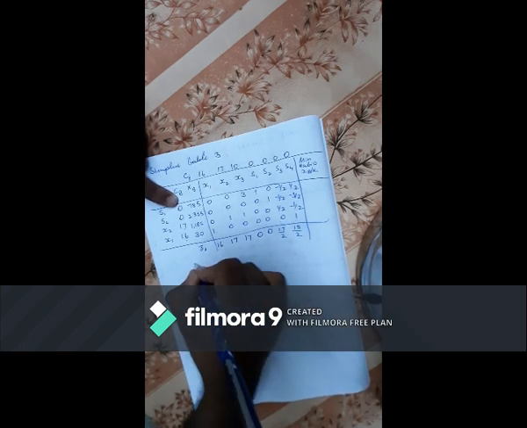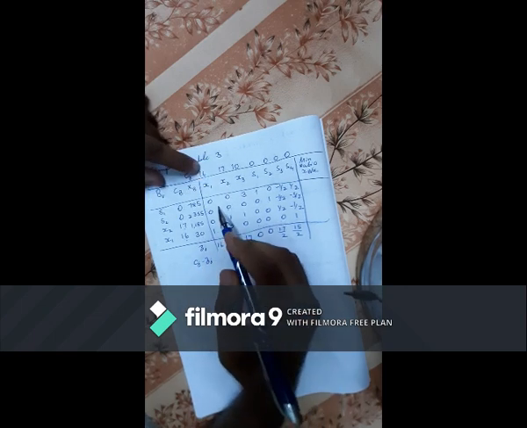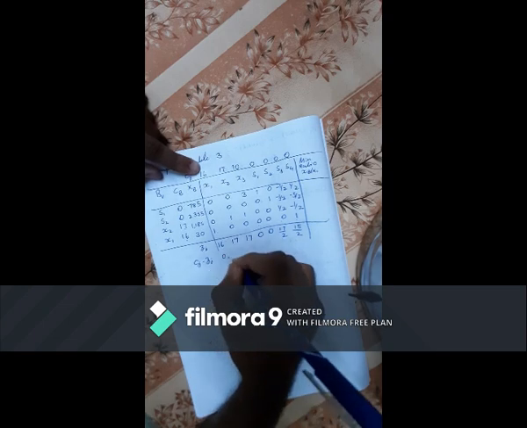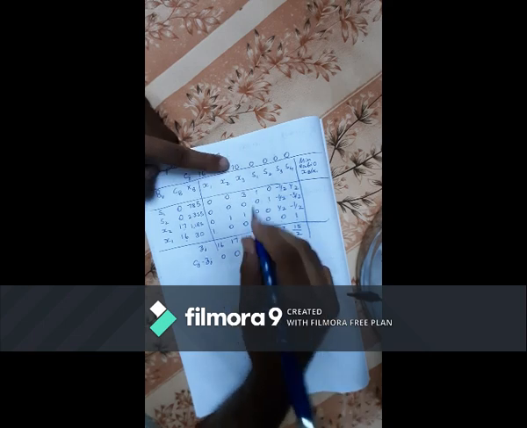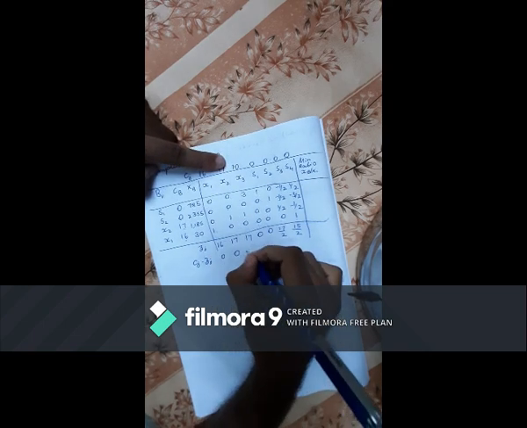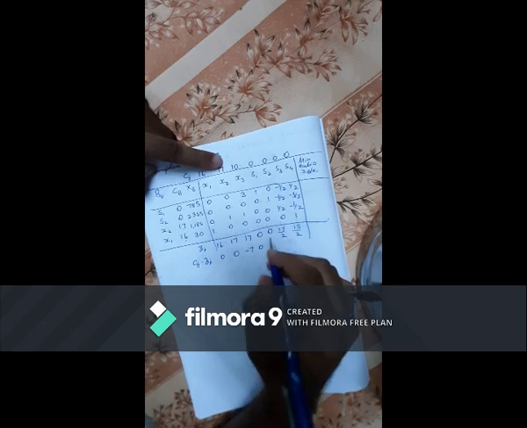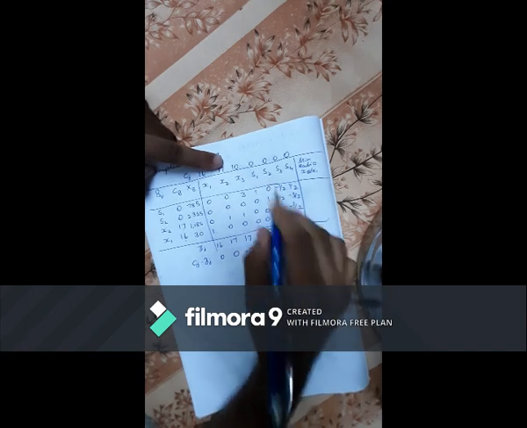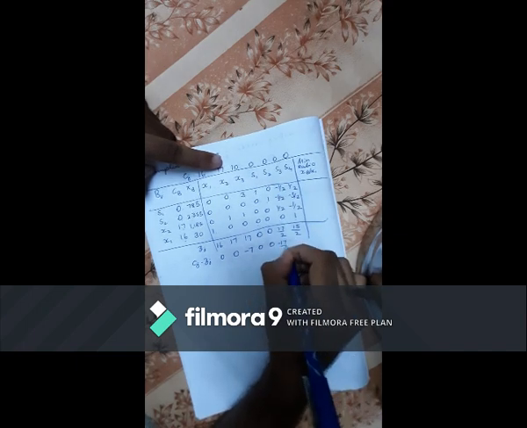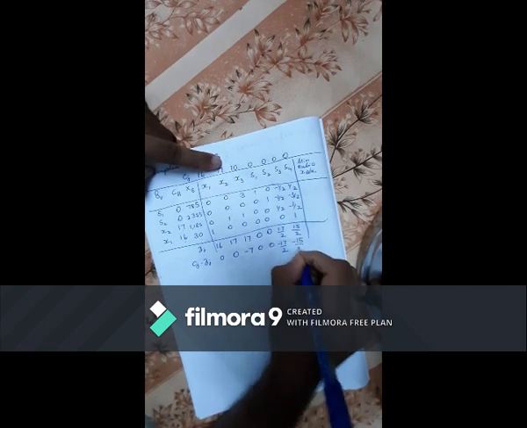Next we calculate the value of Cj minus Zj. What is Cj minus Zj? 16 minus 16 is 0. 17 minus 17 is 0. 10 minus 17 is negative 7. This 0 minus 0 is 0. This 0 minus 0 is 0. 0 minus 17 by 2 is negative 17 by 2. 0 minus 15 by 2 is negative 15 by 2.